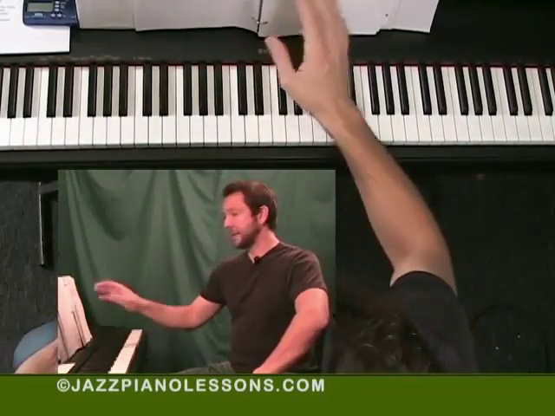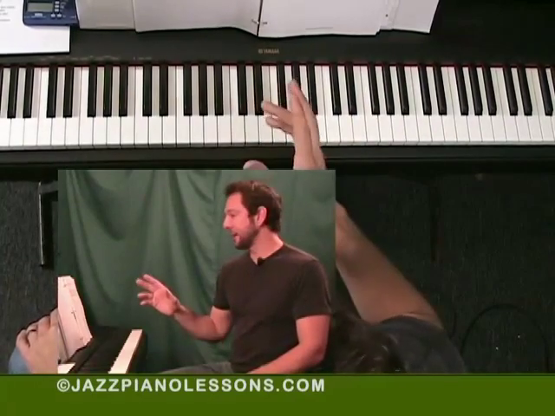Okay, let's move on to dominant seventh chords. You're going to notice that there's not many chord voicings here, and the reason is you're going to really want to get to these advanced voicings that I've been talking about, because for dominant seventh chords, you're not really going to use a chord voicing like this all that much.